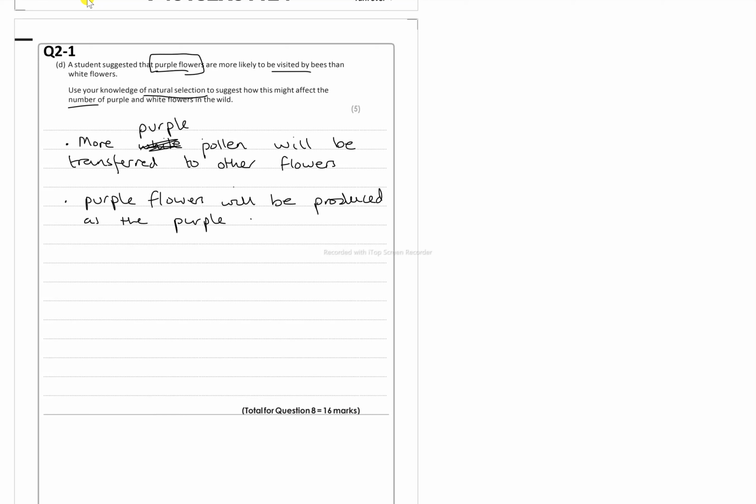purple gene, okay, as the purple allele is passed on in its seeds to the offspring. Yeah, so then what will happen? You will have more purple flowers produced.